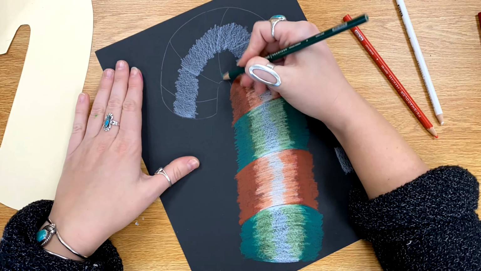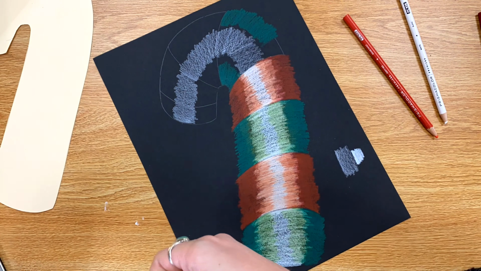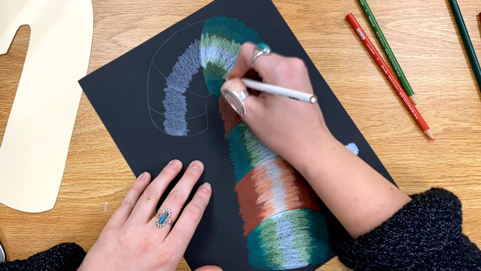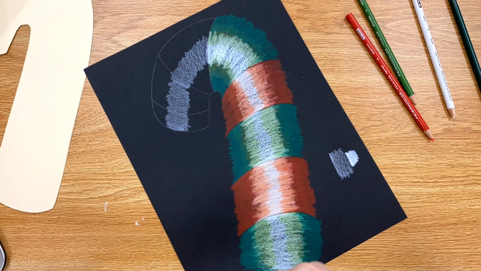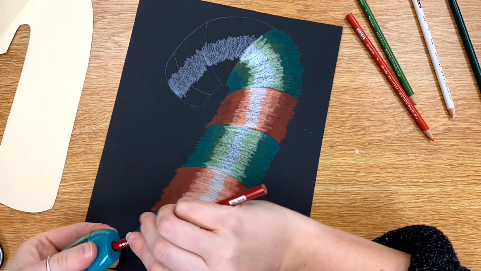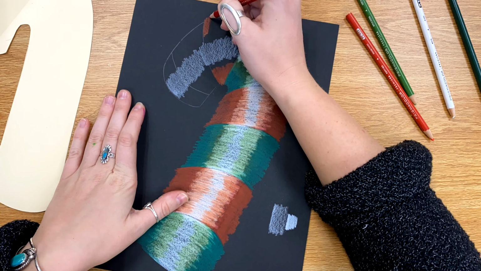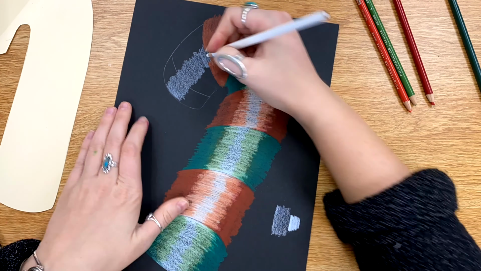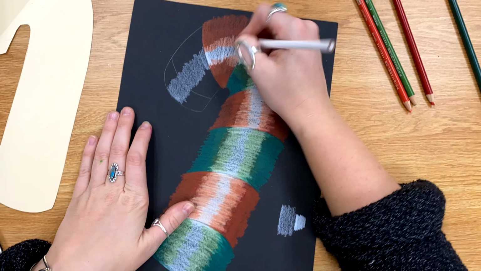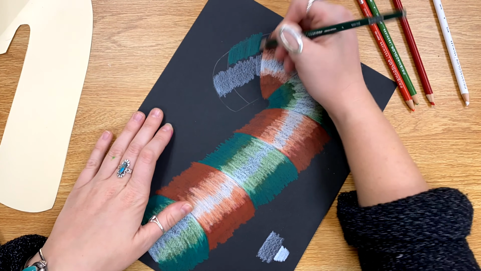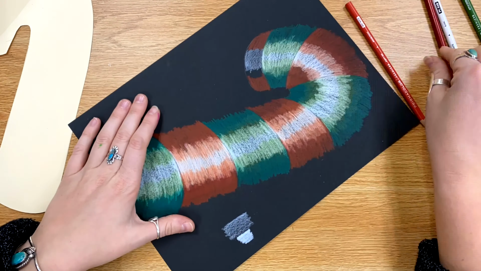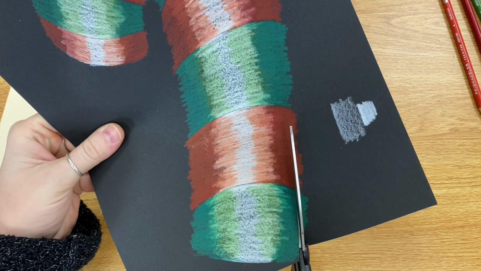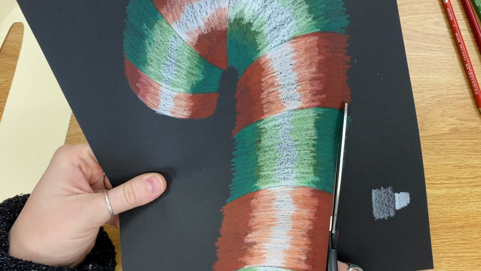Another thing that helps artists create this illusion of three-dimensionality is following those contour lines. So like we were talking about in the beginning of this video, candy canes are round, so we added those curved lines for the stripes. When you're coloring and adding those different values to your candy cane, it's important that you follow the contour lines, or you follow those curved lines, and that will help make it look three-dimensional. So once you are done adding that color and blending in those different values, you are going to want to cut out your candy cane very carefully.